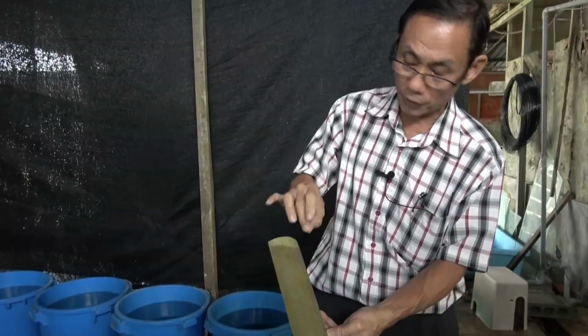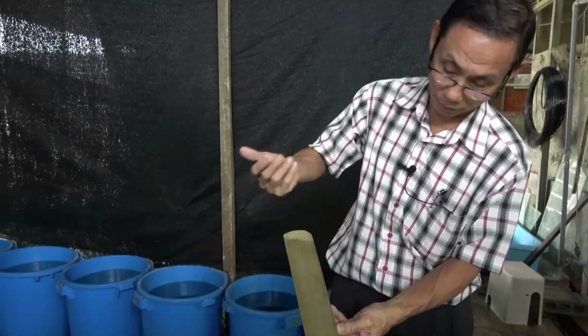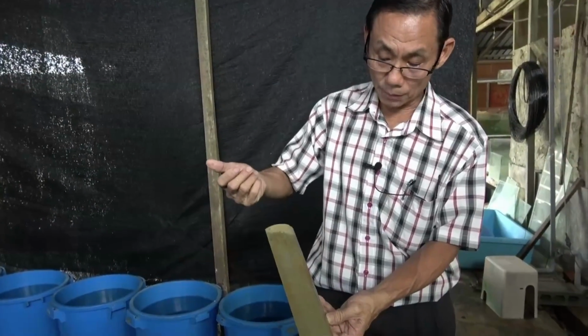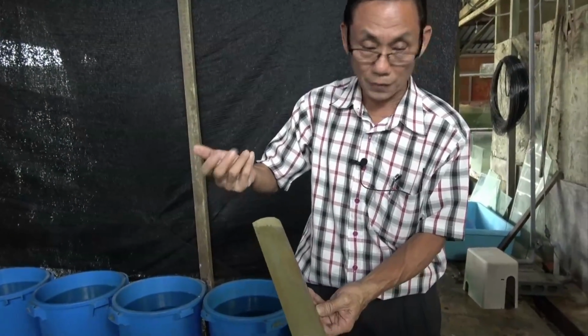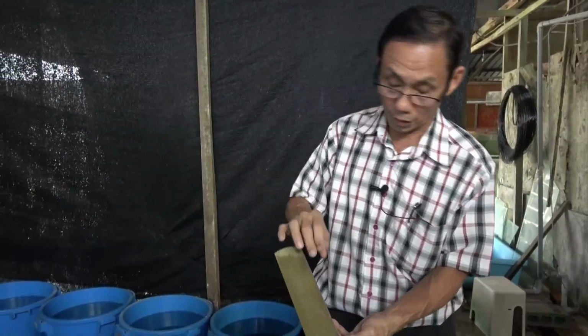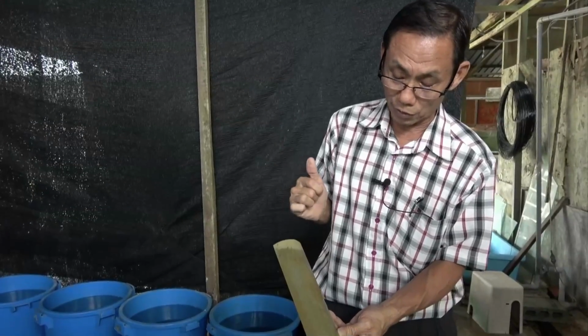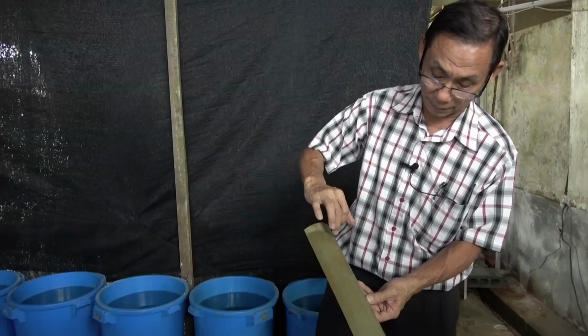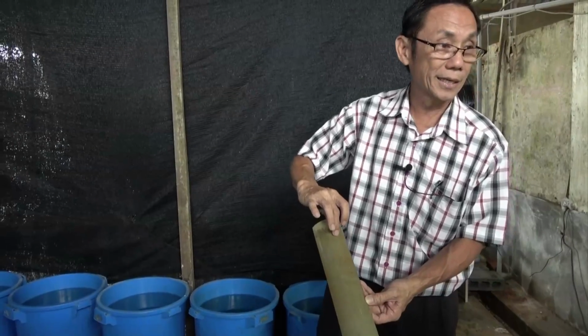Only thing, this spawn is not so big. This is about 800 to 900. It can be as many as 1,500 in one spawn. On average, it should be about 1,200 eggs per spawn. For this age of the angelfish, it should be 1,200. This is a bit small. So this was laid late this morning.